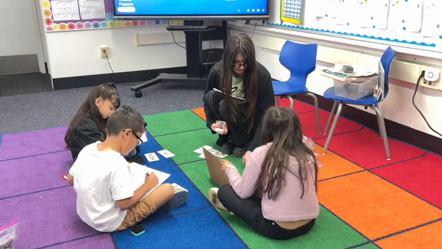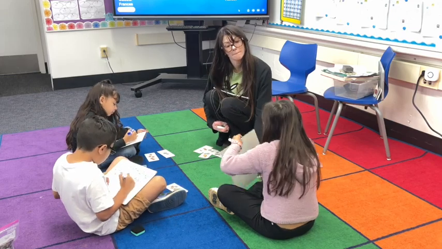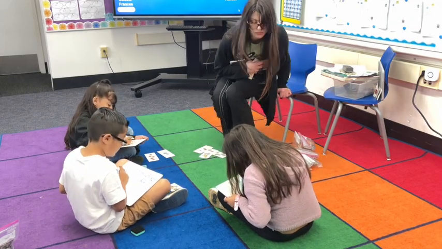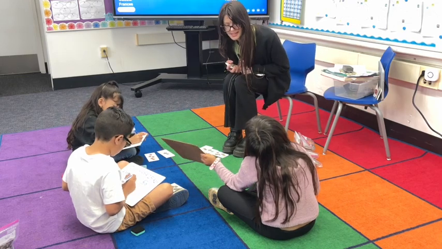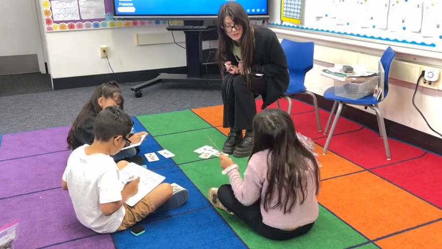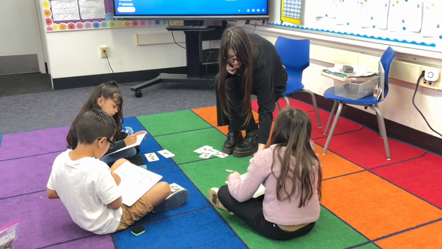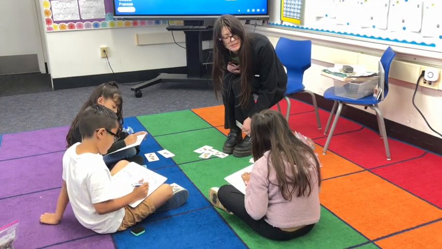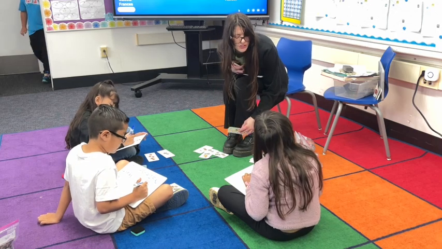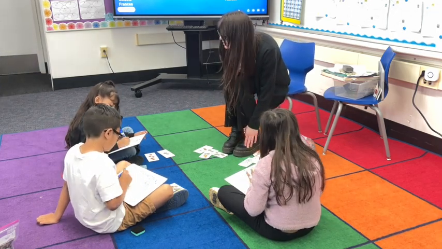Plus $1. Oh, 185. Perfect. So keep that number, 185, because we're going to add all the values up. You said it out loud, so I knew that's what you meant.